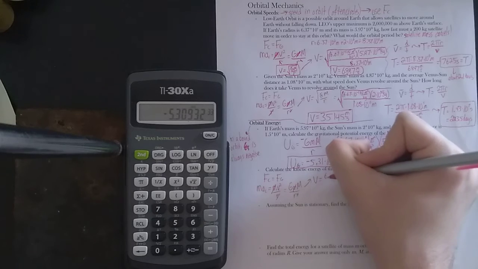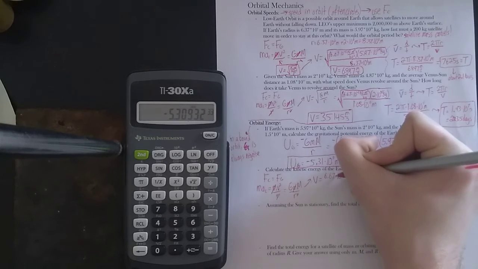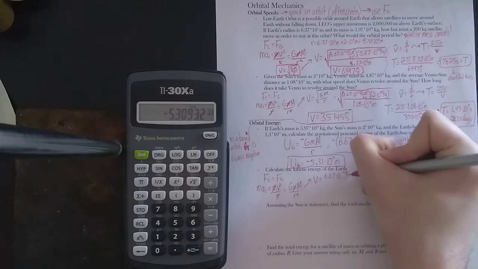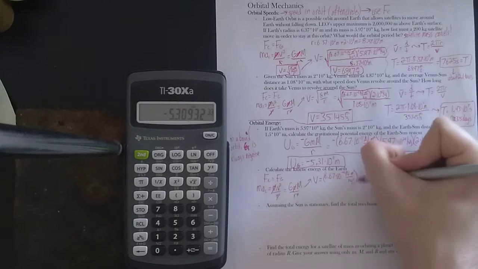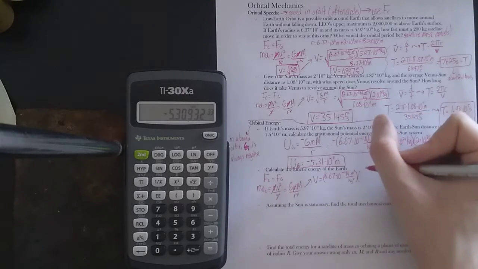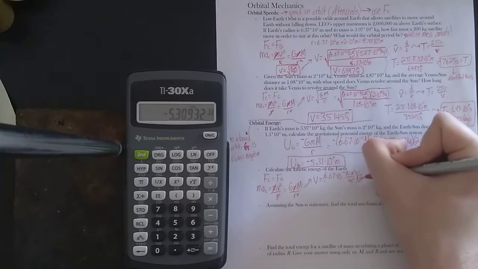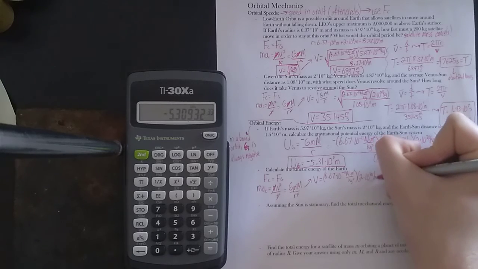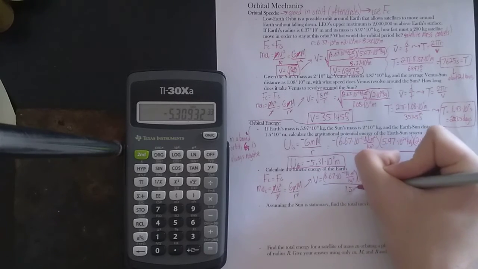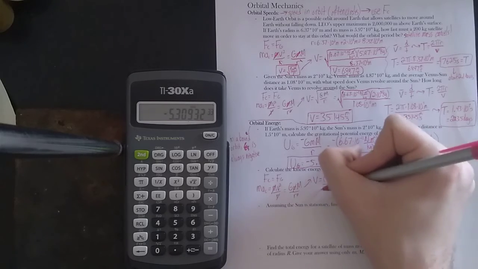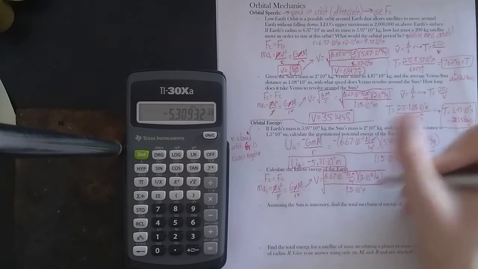Now I'm just going to plug in 6.67 times 10 to the negative 11th newtons times meters squared over kilograms squared, times the mass of the Sun, the body that we're orbiting here, 2 times 10 to the 30th kilograms, over the distance between them, 1.5 times 10 to the 11th meters. Got to throw the whole thing under a square root.